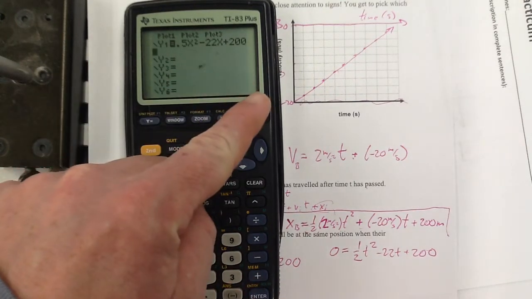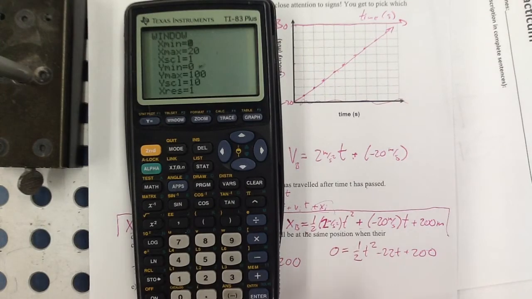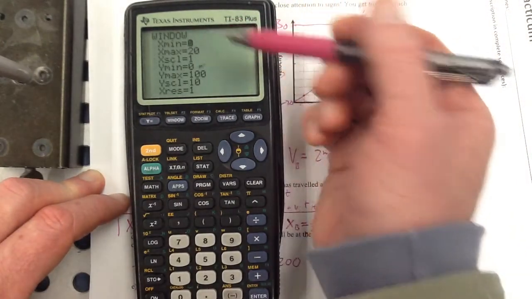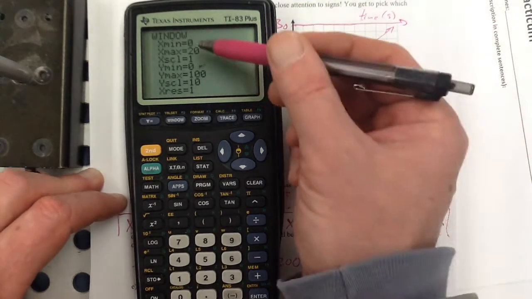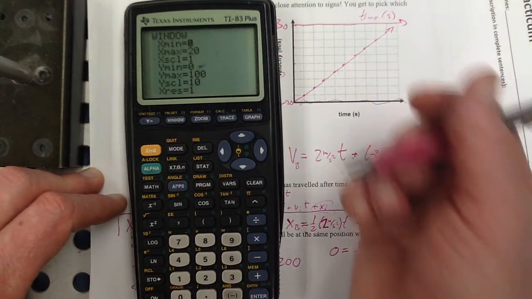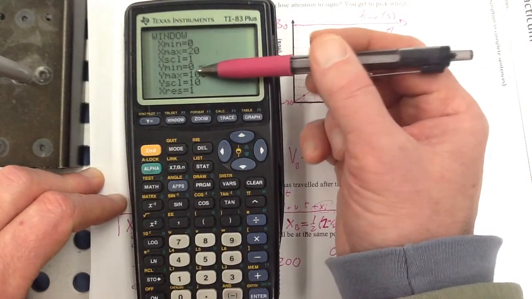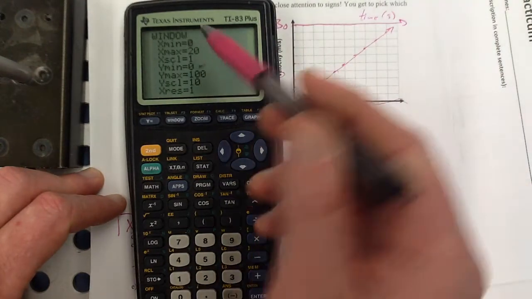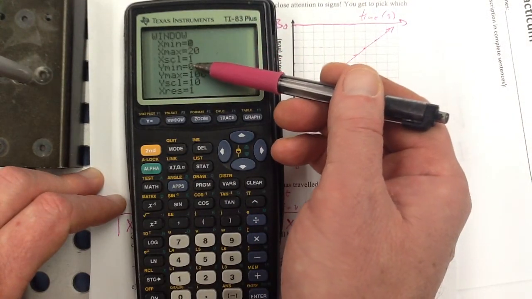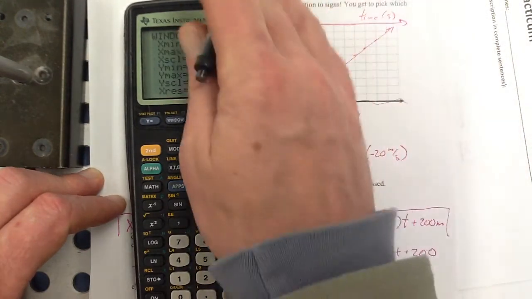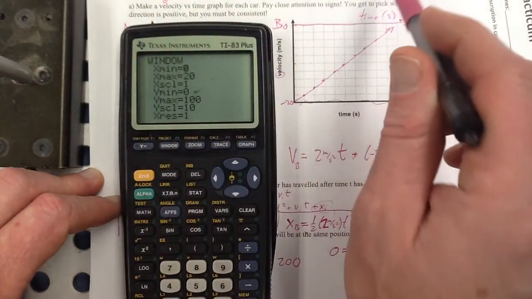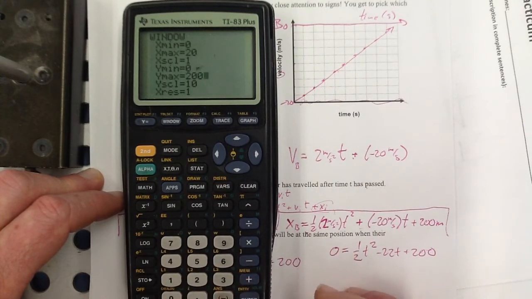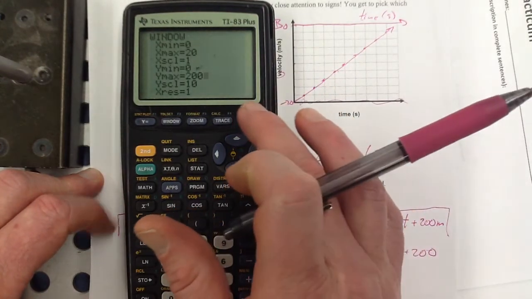And before I hit graph, I'm going to just check to see what my window is set at. So the x values here are going to be time. So time 0 to 20, sure. That might be more time than what I need to see where they're going to cross, but that's fine. X scale, that's just how often we make the little tick marks. That should be fine. And then the positions 0 to 100, I think I really need to look at 0 to 200. That's all the possible positions that could be going on here. All right, I think I'm ready to graph.